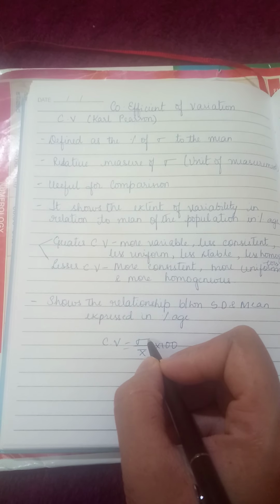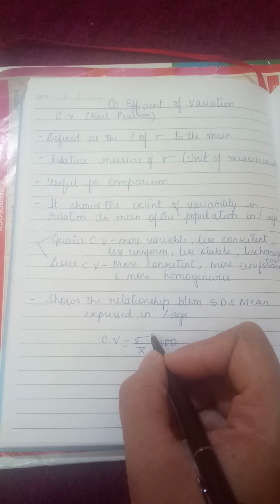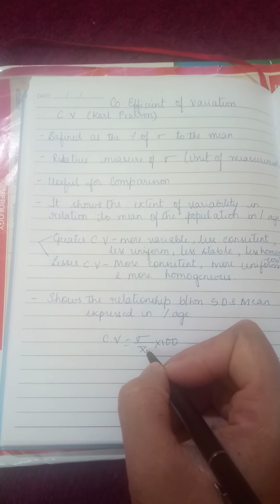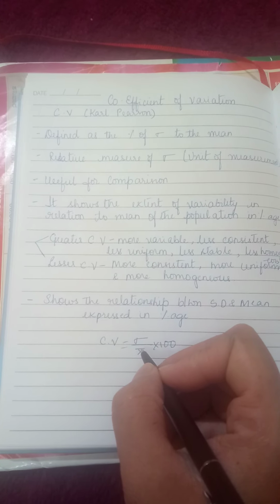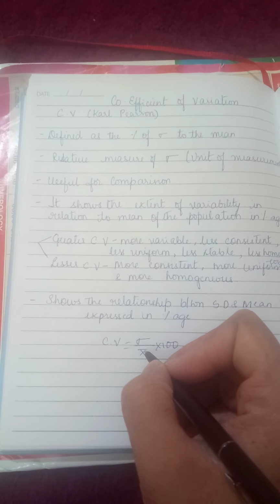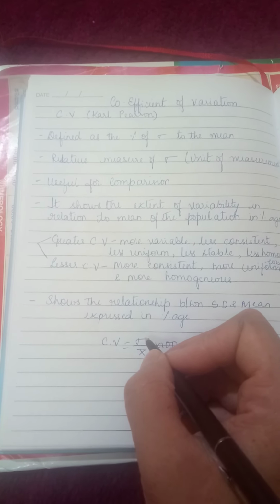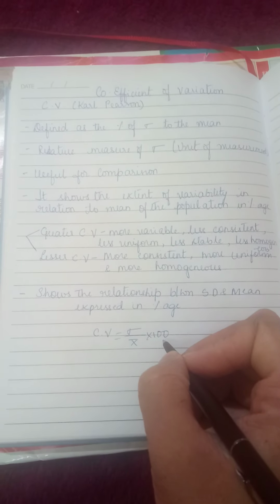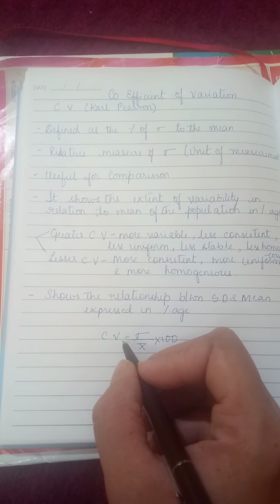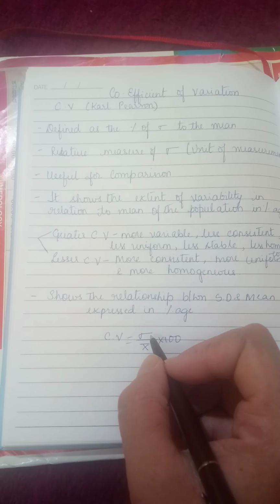Nothing but standard deviation will tell us the scatteredness of the data. Mean will tell us the average value of the data, and from the average value how much values are dispersed is expressed in case of percentage, which is your coefficient of variation.